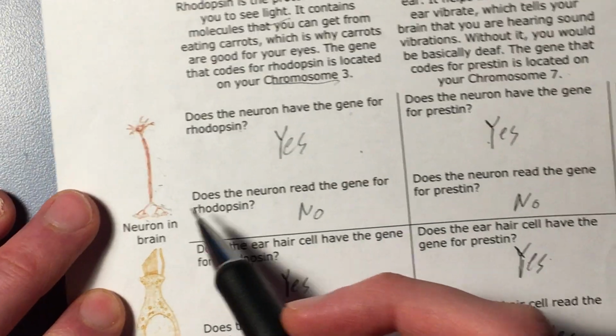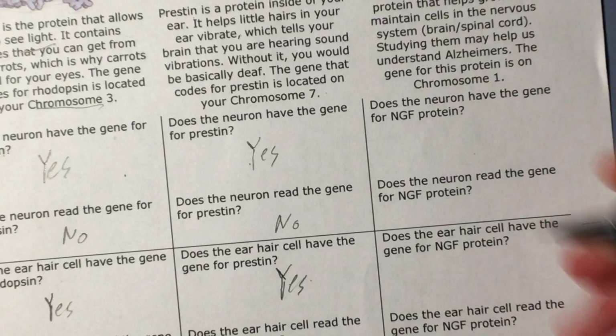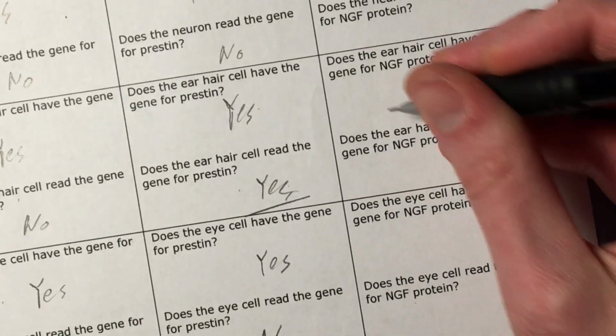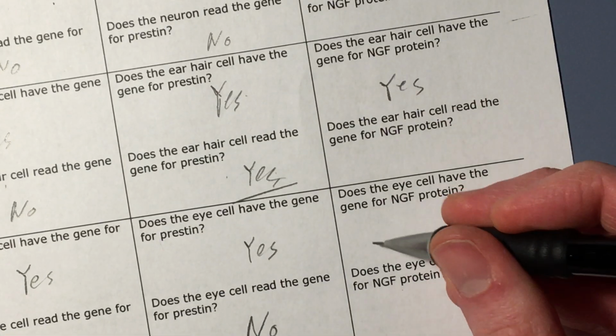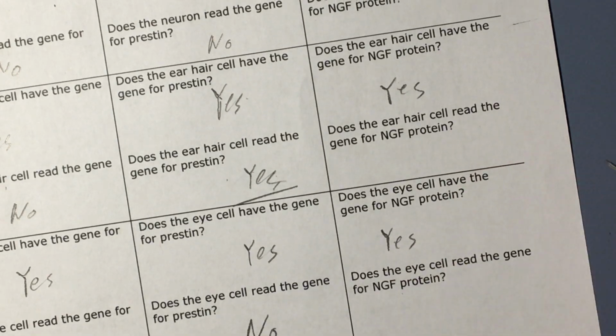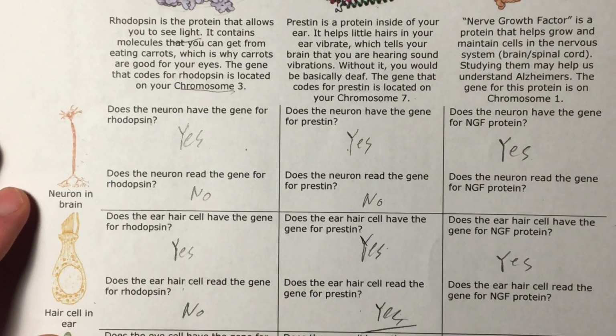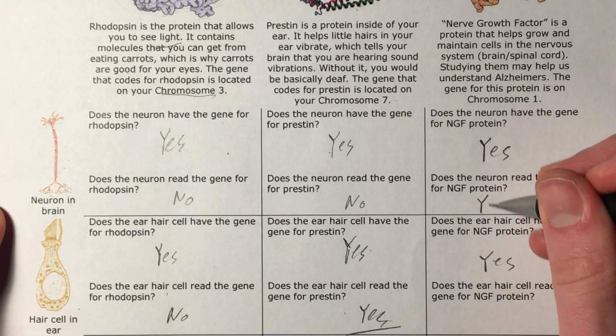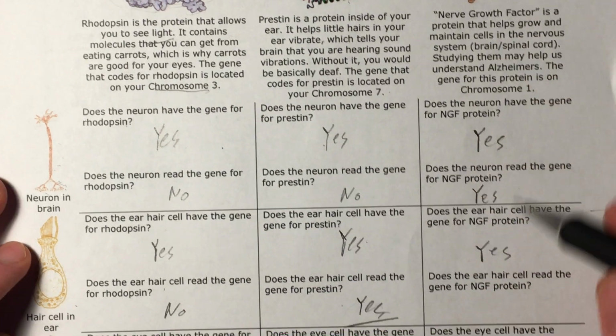Does this neuron have the gene? Yes, everybody has that gene, okay? All cells have that gene. We can just write yes for all of that. Does it read the gene? Yeah, it needs to read the gene for nerve growth factor because it needs that protein.